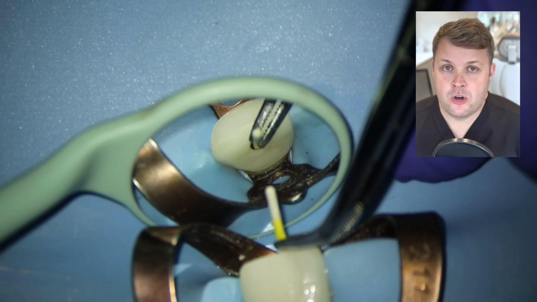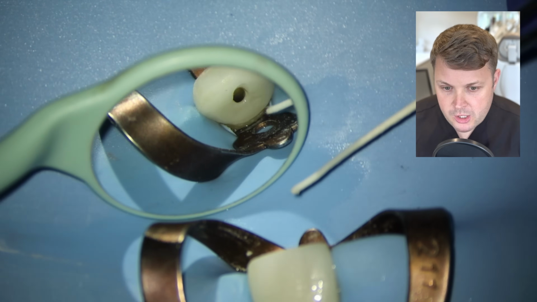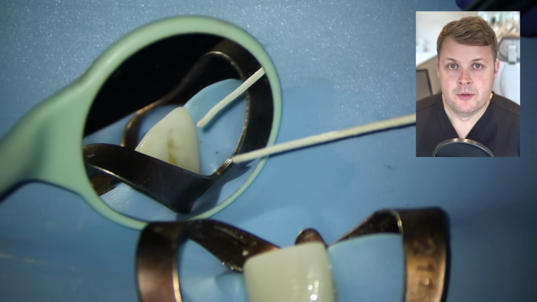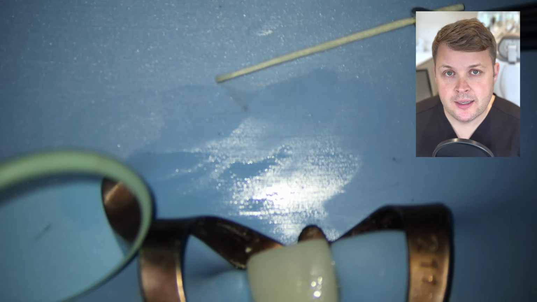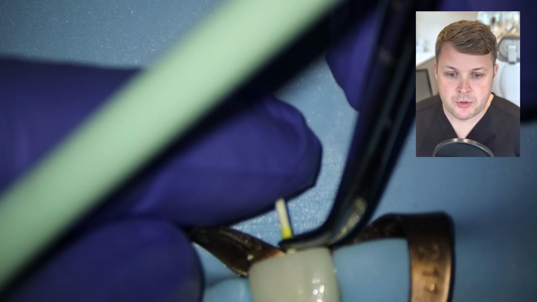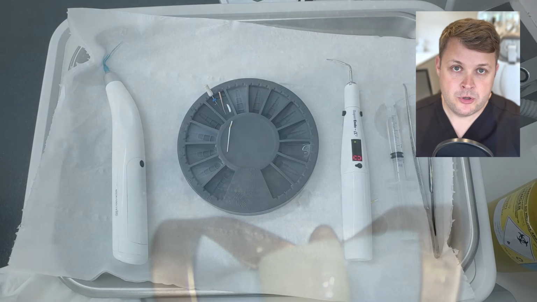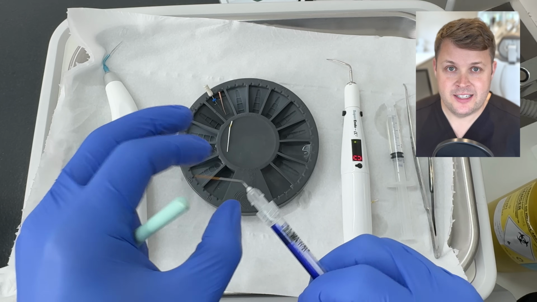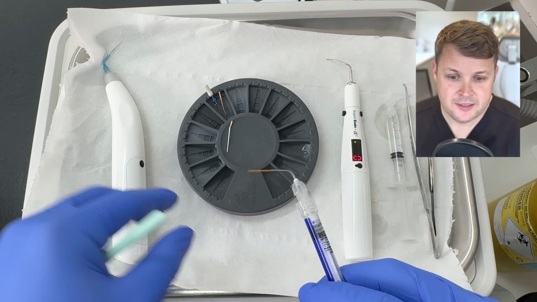And then I've got a more controlled way of making sure that I'm only drying the canal space rather than pushing it through. If you push a paper point through the apex and it touches the tissues, it'll just bleed, okay?